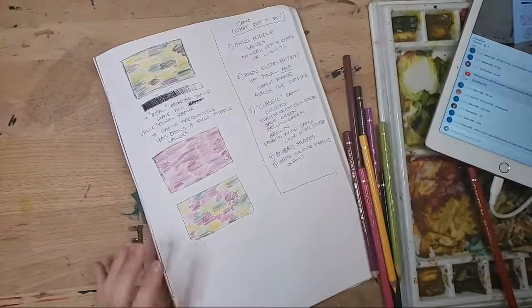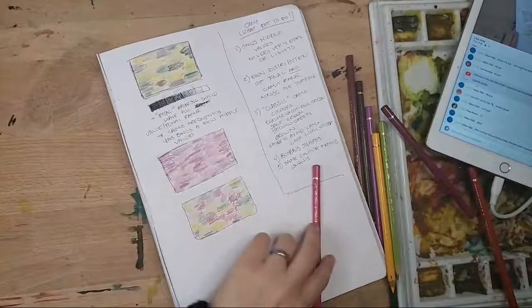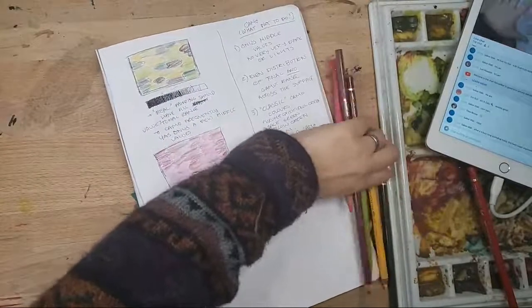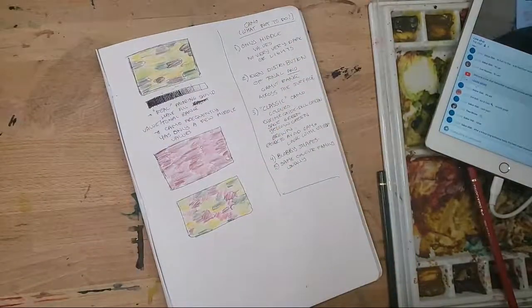Okay, so that's just in terms of the colors that are used and the shapes of.